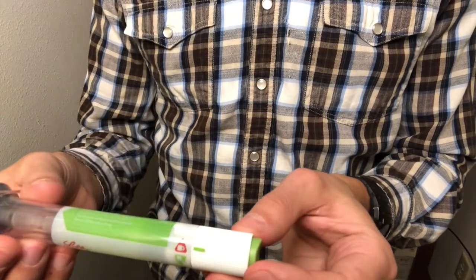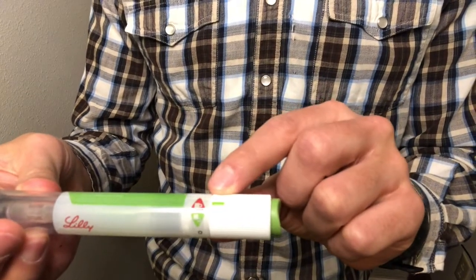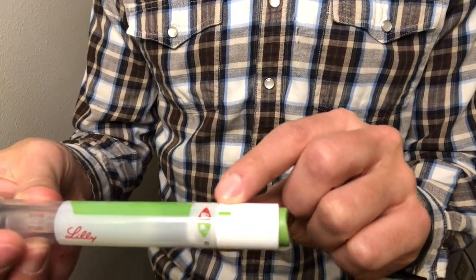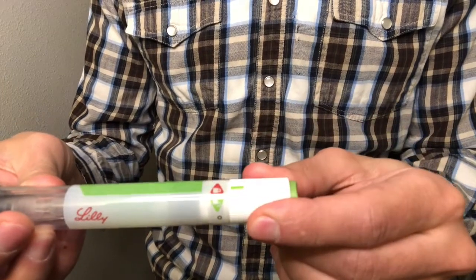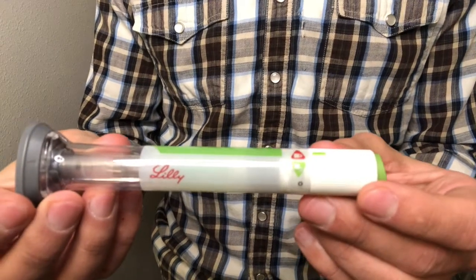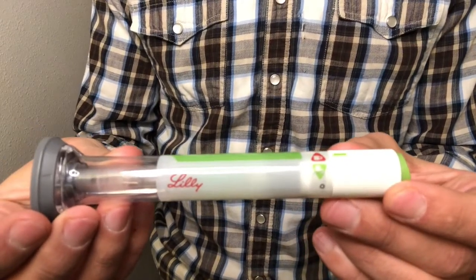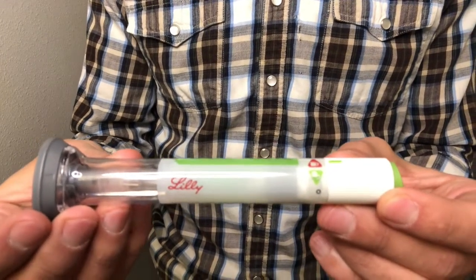And then another key feature that you're going to want to notice is this symbol here that shows you whether it's locked, which is the red part, or the green part you can turn it to, and that would unlock the device. So those are kind of the key features of the pen initially, and we'll walk through each part so that you'll know how to use each one.